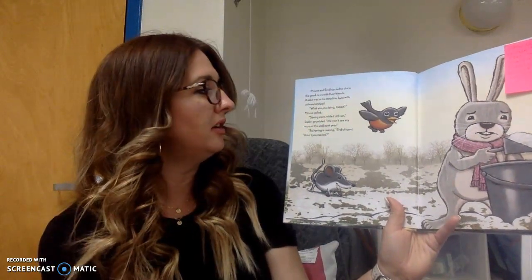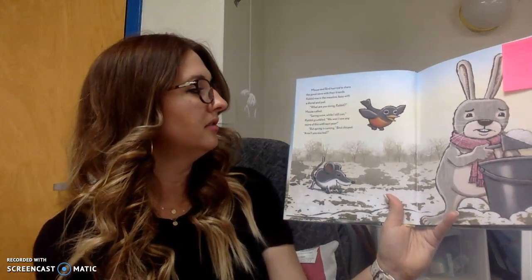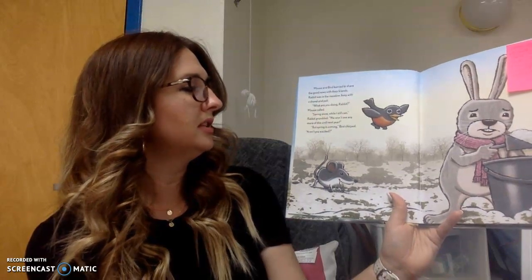Mouse and Bird hurried to share the good news with their friends. Rabbit was in the meadow, busy with a shovel and pail. "What are you doing, Rabbit?" Mouse called. "Saving snow while I still can," Rabbit grumbled. "We won't see any more of this until next year." "But spring is coming," Bird chirped.